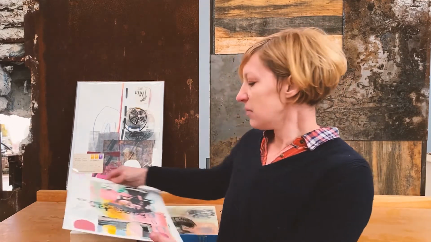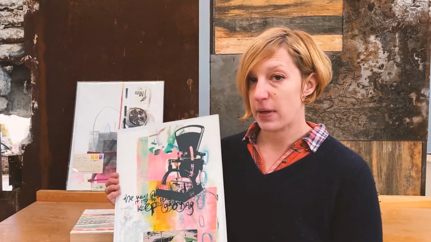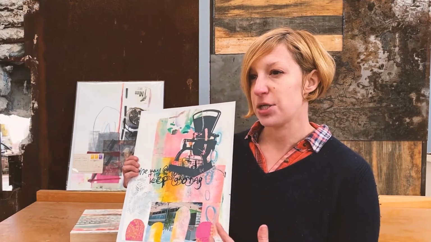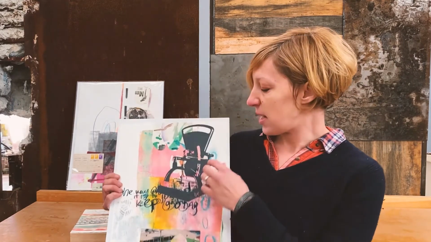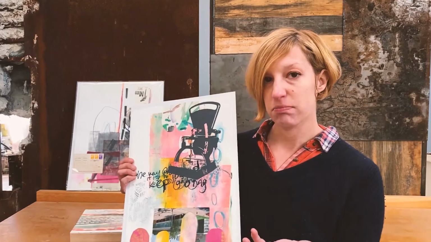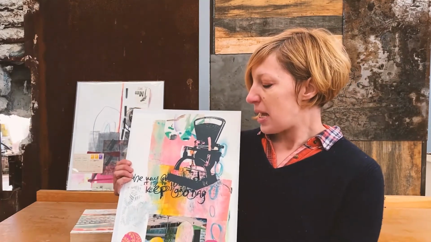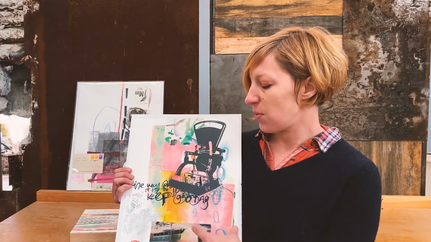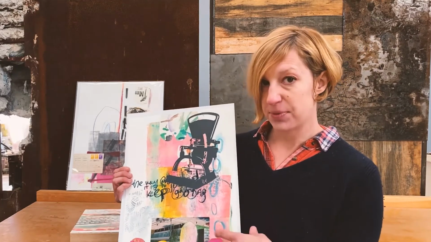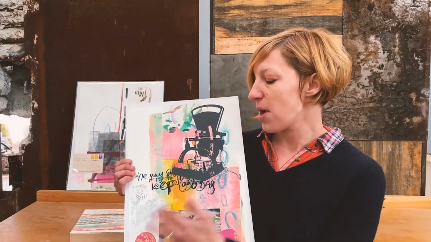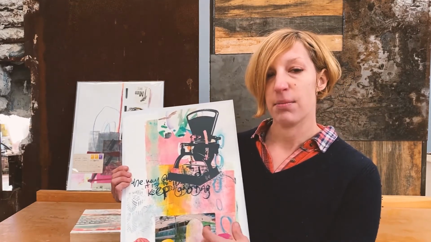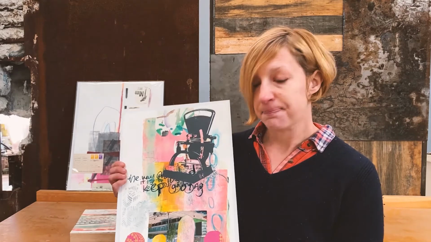And I have some examples, but just to begin with, I like to use a combination of representation and abstraction, meaning that some objects are recognizable, like this scale here, and some are not. Some are more amorphous shapes or blocks of color or marks that may seem random, but to me have meaning.